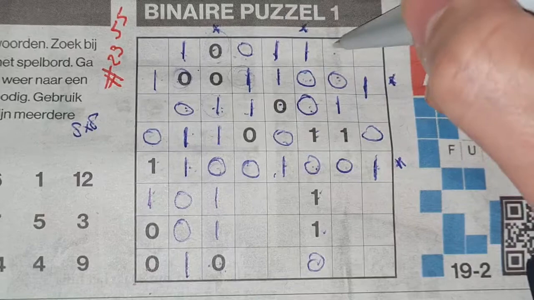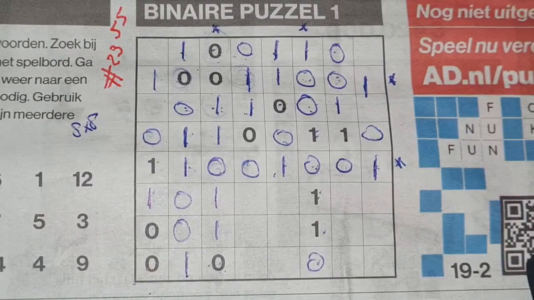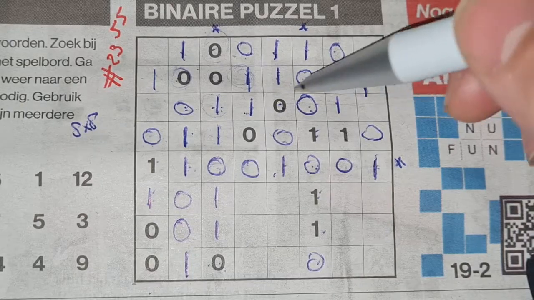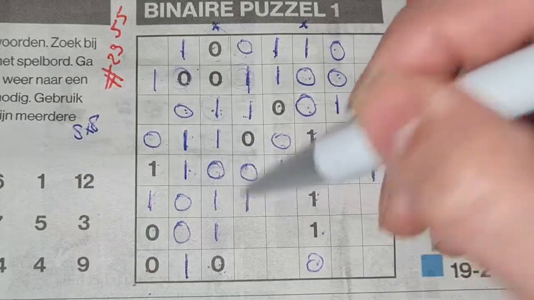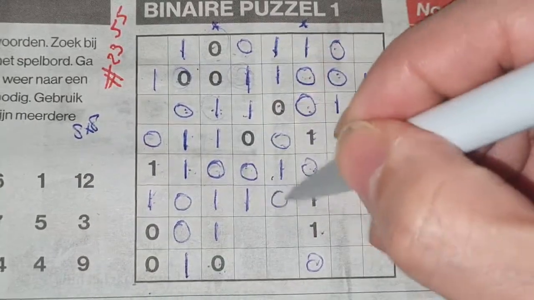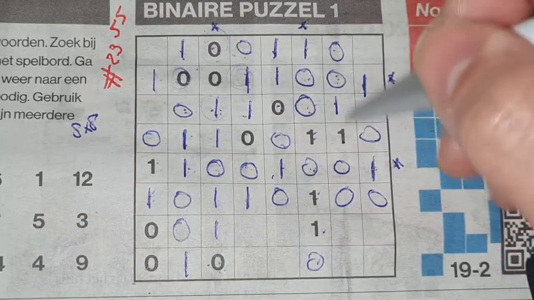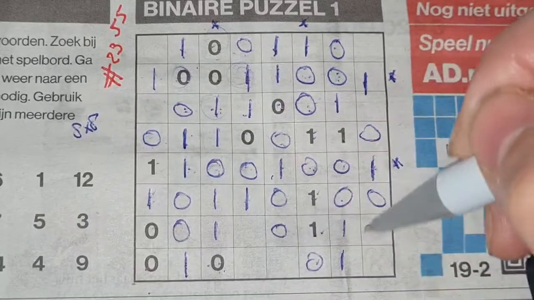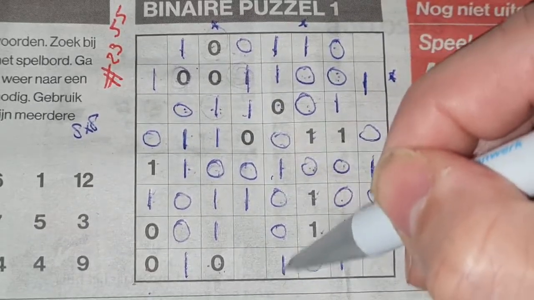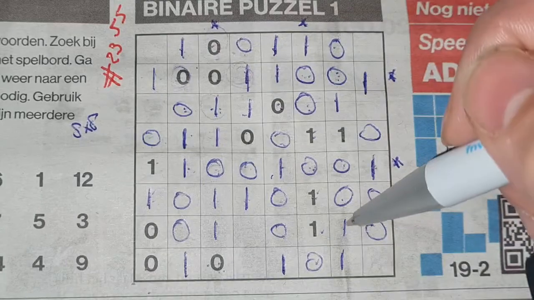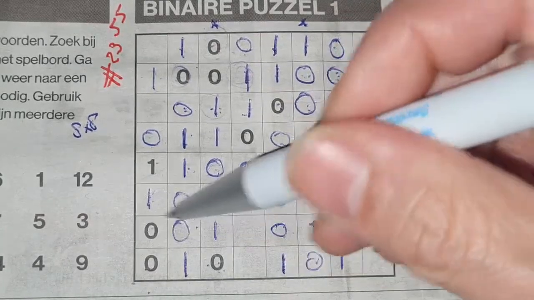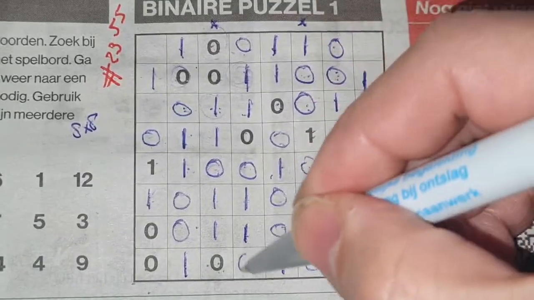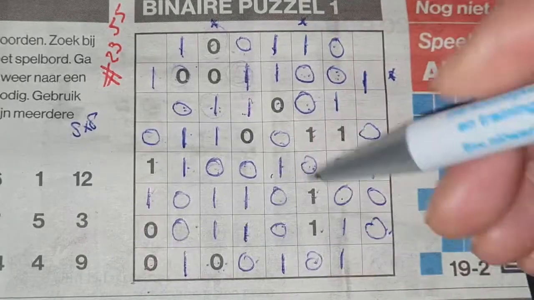Double 1, here no, there no. Double O, here 1, there 1. We have now 4 ones, so the rest are O's. We have here 4 O's, so the rest are ones. Double 1, here no, there no, double O, here 1, there 1. We have here 4 O's, 1, 2, 3, 4, so the rest are 1s. We have here 4 1s, so the rest are O's. We have here 4 O's, so the rest are 1s.